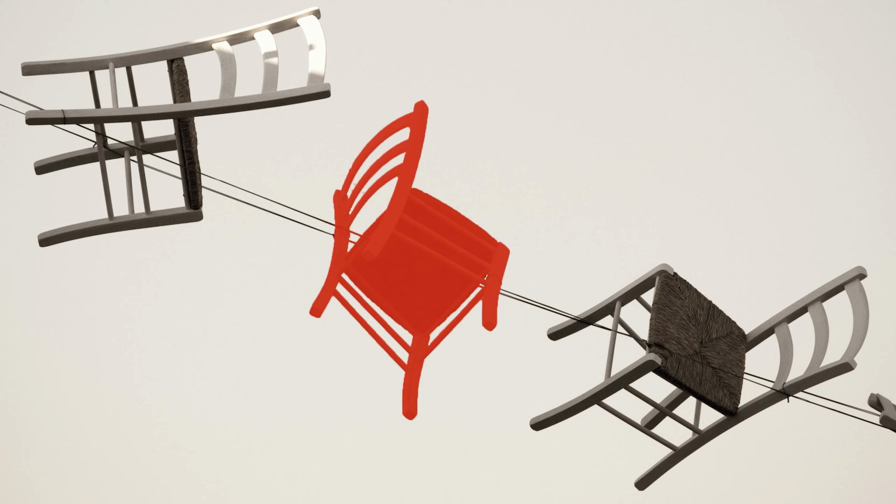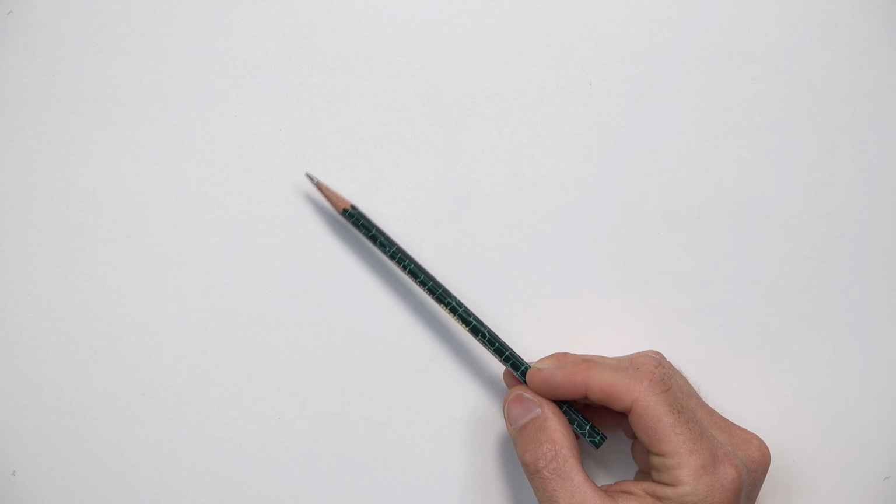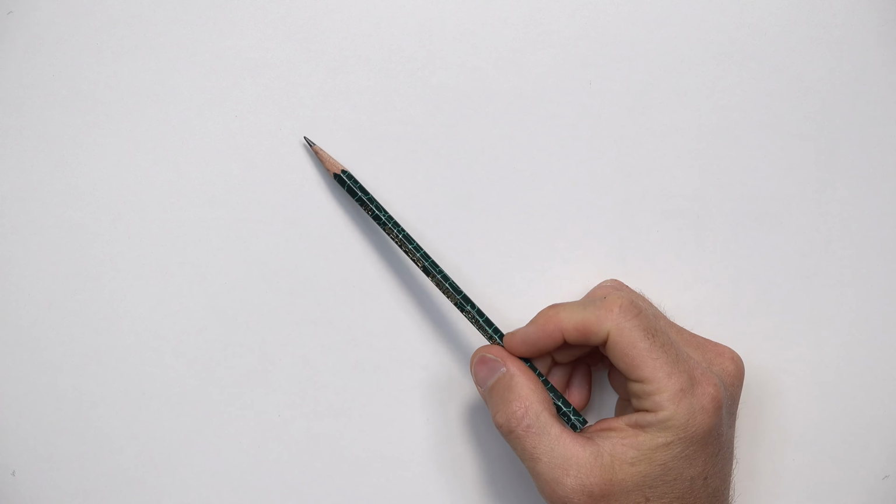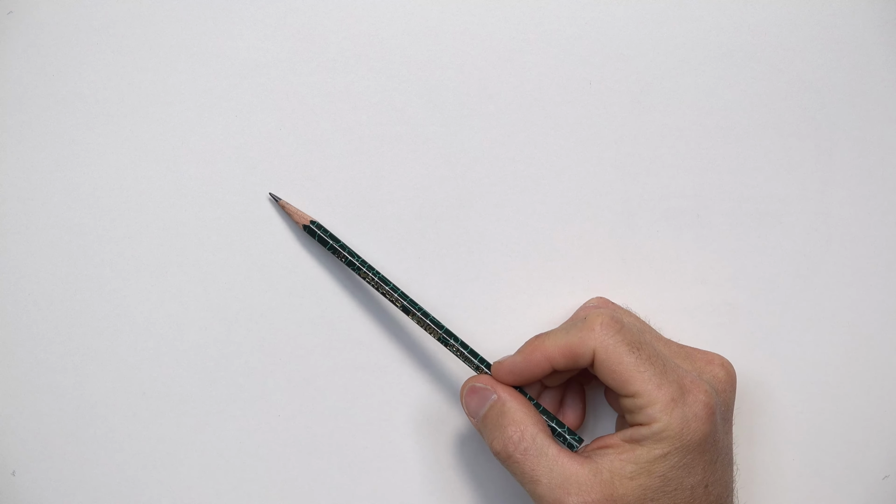Negative shape drawing would just be drawing the shapes that are surrounding both the leg and the seat of the chair. So here, I'm gonna draw some of this out for you to kind of show you how I would process or go about drawing negative shape.